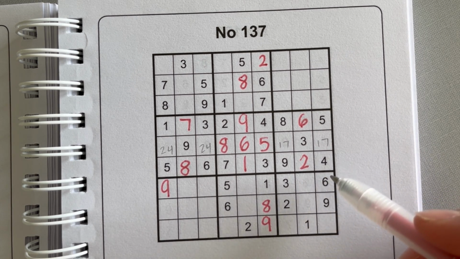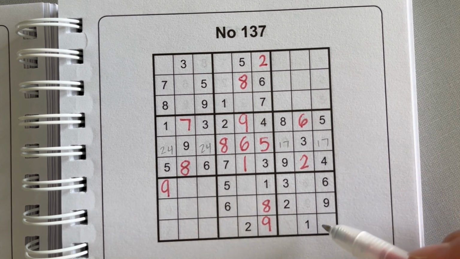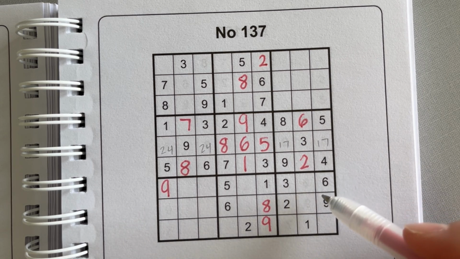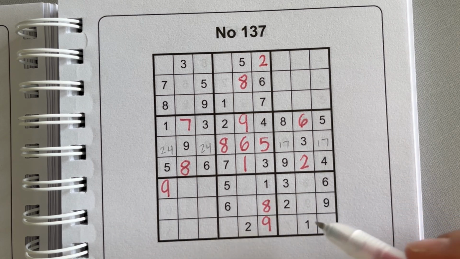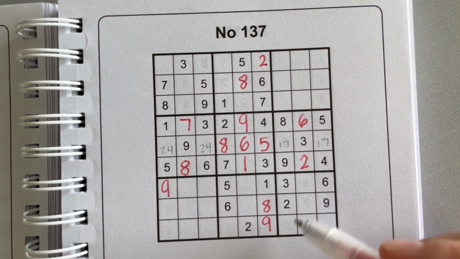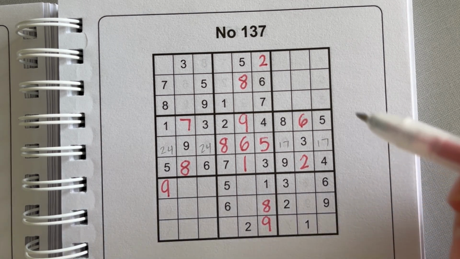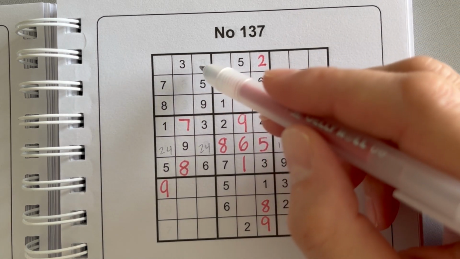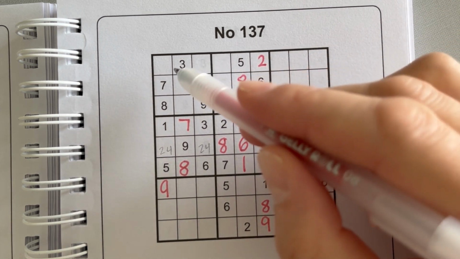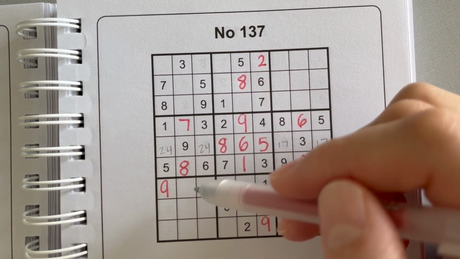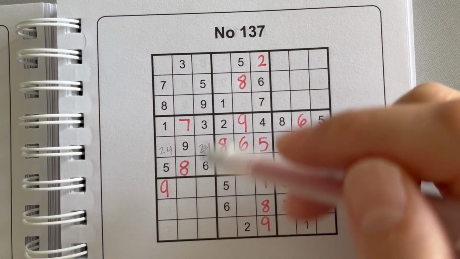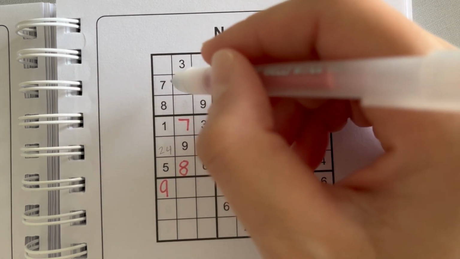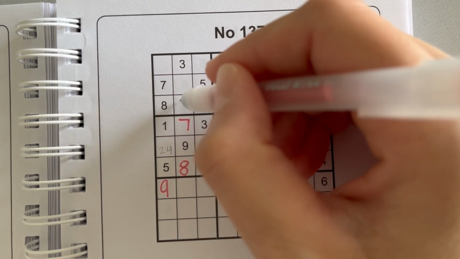2, 3, 4, 5, 6, 7, 8, 9, 1, 2. Okay, over here, there's a 2 in this row, which means one of these will be a 2.